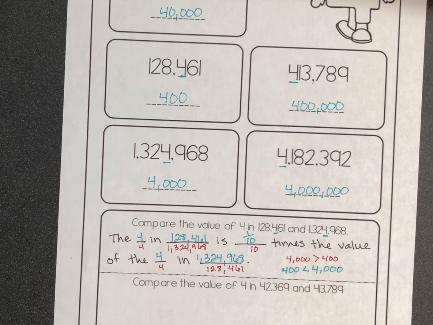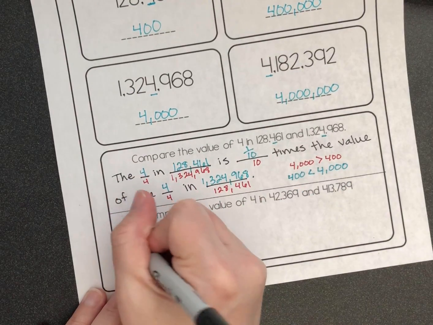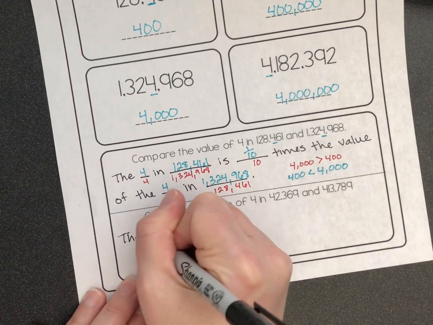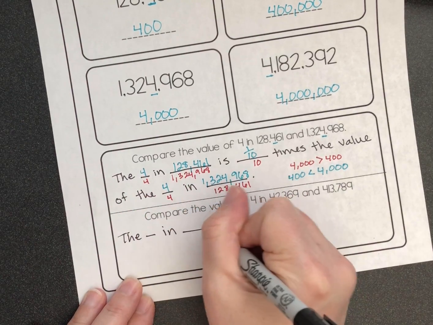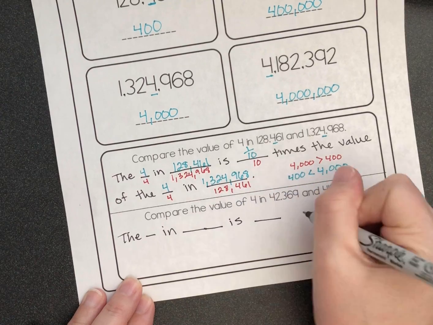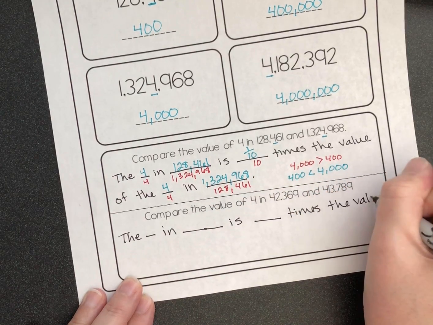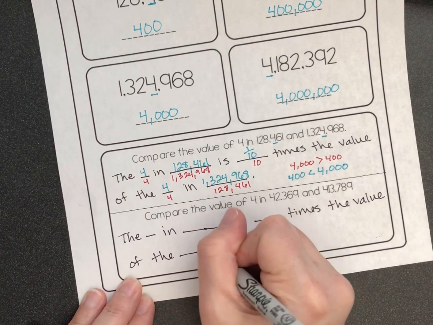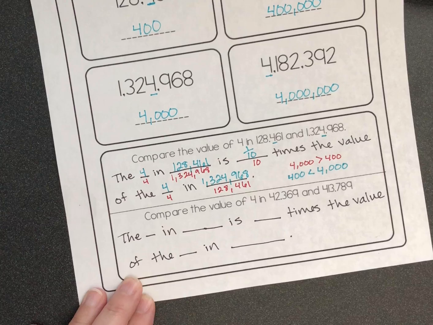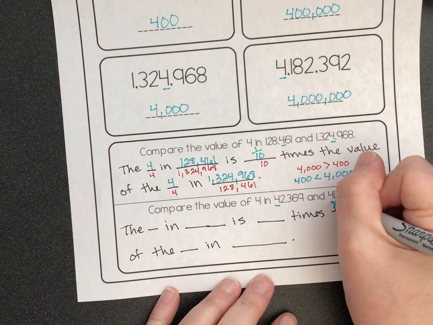All right, let me write my sentence frame down here on our second one. The blank in blank is blank times the value of the blank in blank. Okay, and again, we're looking at this digit 4 in both of these numbers.